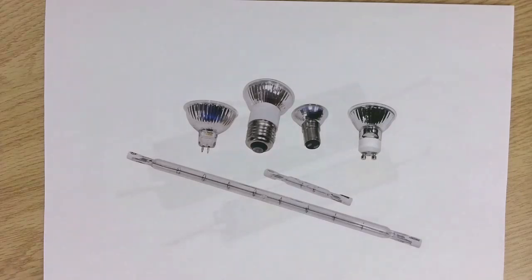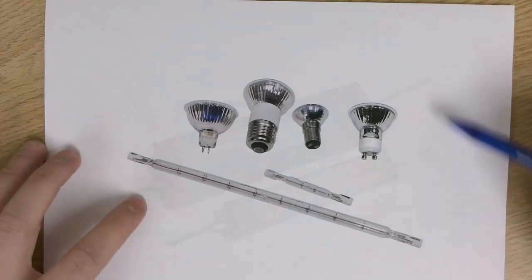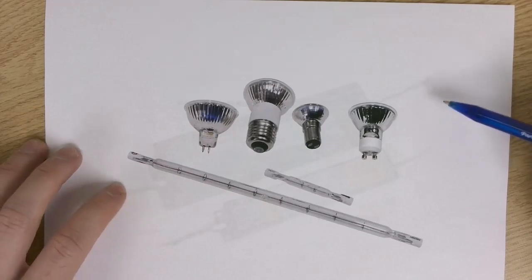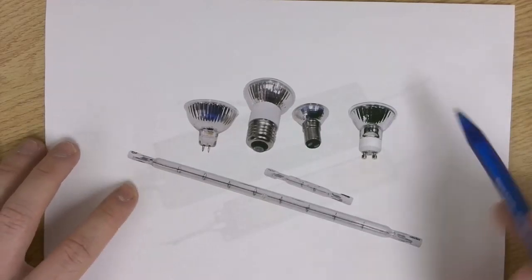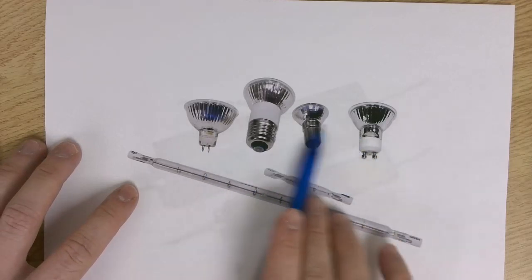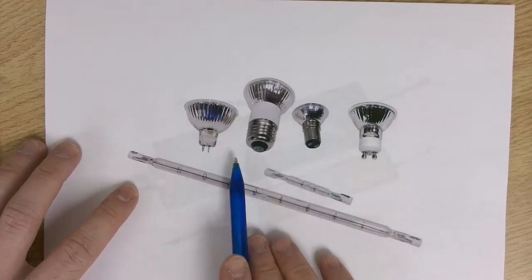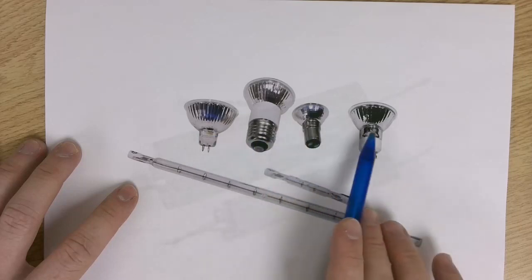But because it's still using heat to produce light, it's still losing some of its energy just to heat. But these are more efficient than LEDs, and they're usually used in this kind of floodlight capacity, or track lighting and little spot lighting.